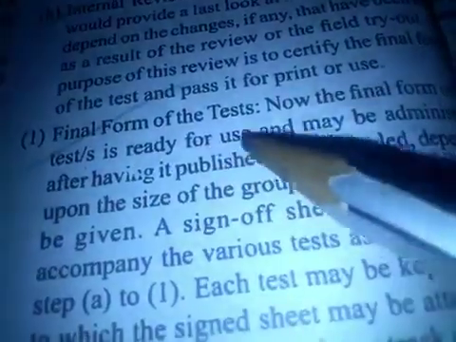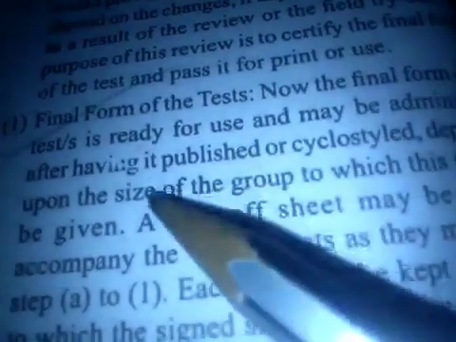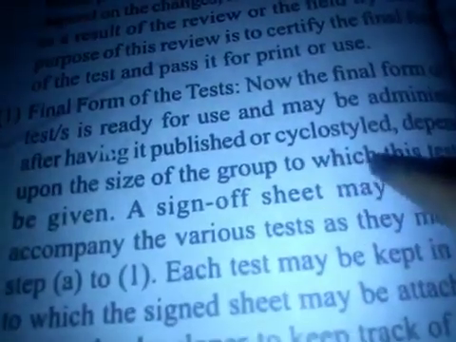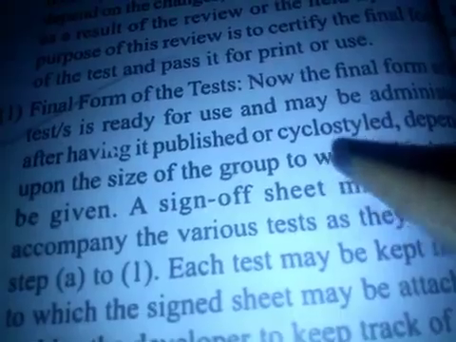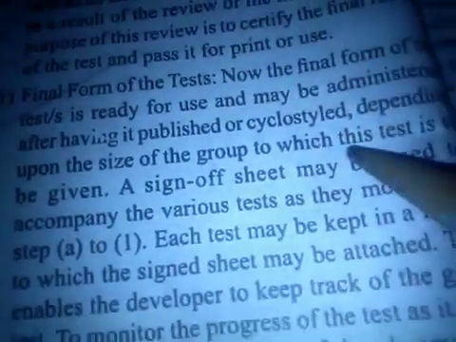L. Final form of the tests. Now the final form of the test is ready for use and may be administered after having it published or cyclostyled, depending upon the size of the group to which this test is to be given.